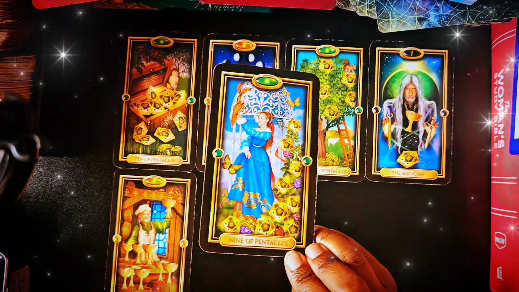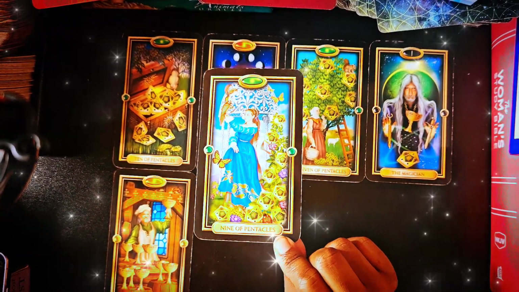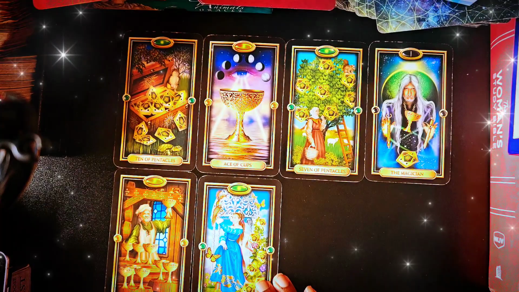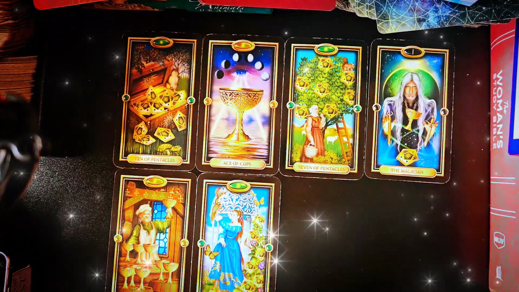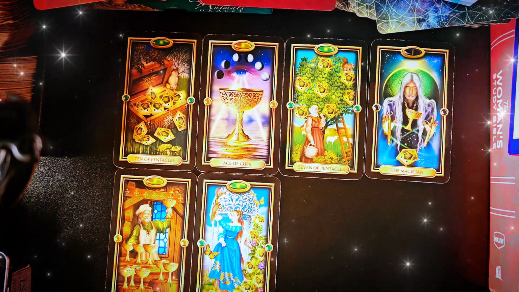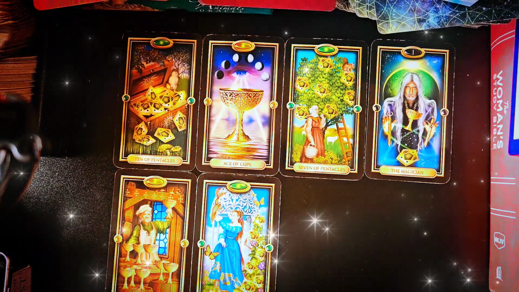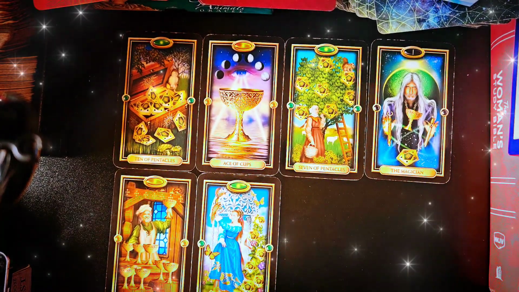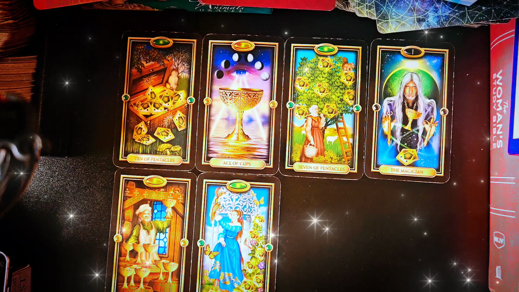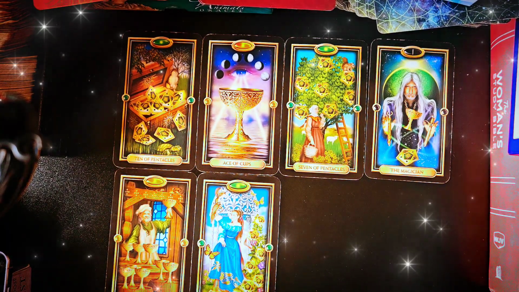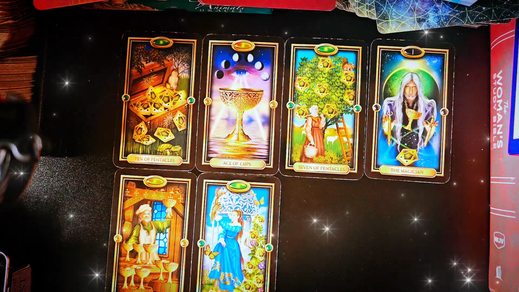This is, I don't know if I can ask for a better spread right now. We have the 9 of Pentacles. Financial stability is here for you all. It's coming. You're about to be living a luxury life. You're living a life full of luxury, but also fulfillment. It's not just money. They talk about how money can't buy happiness. You all are going to have financial stability, but you're going to be genuinely happy as well.